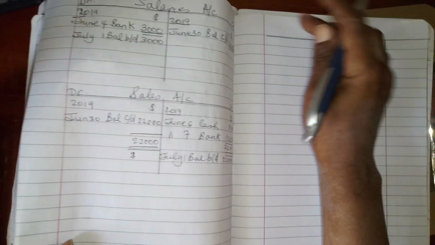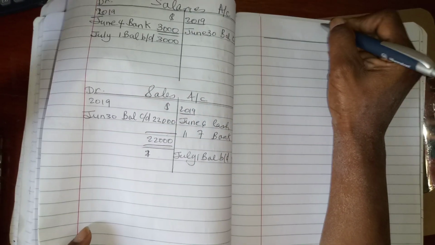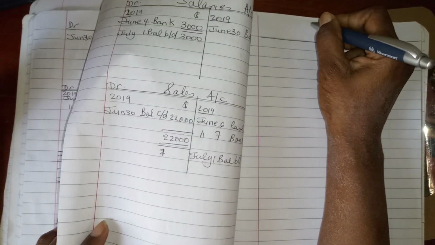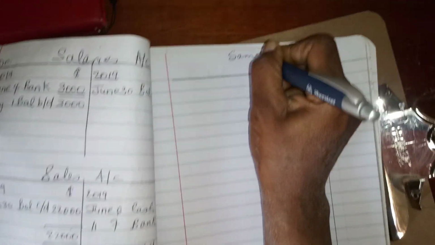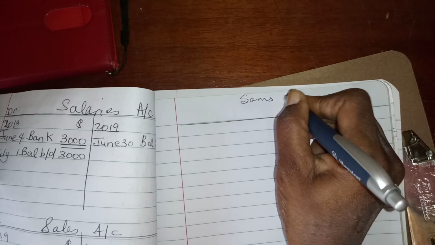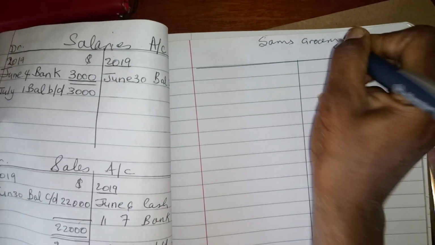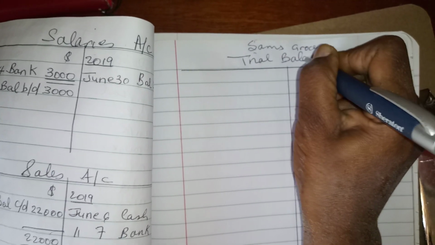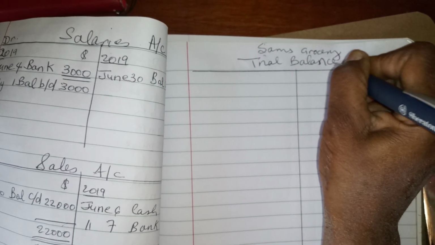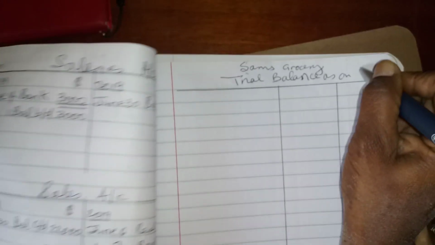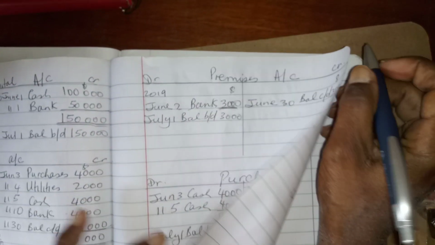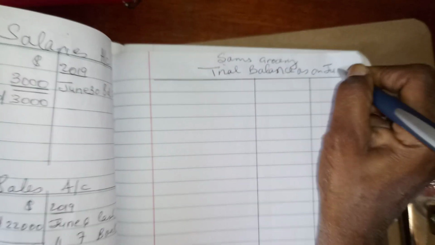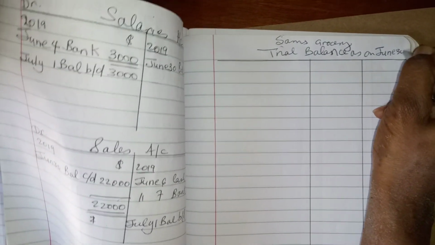In preparing your trial balance, you will have your three columns like this, and you will enter that you're preparing Sam's Grocery Trial Balance as on June 30, 2019.